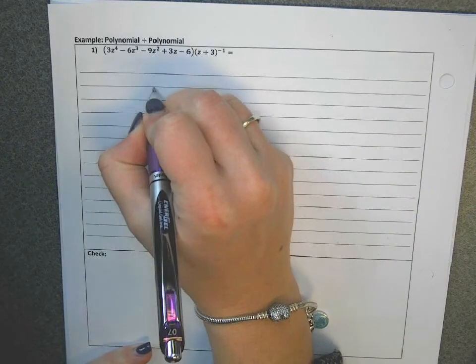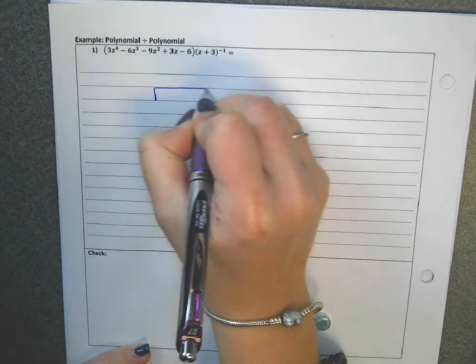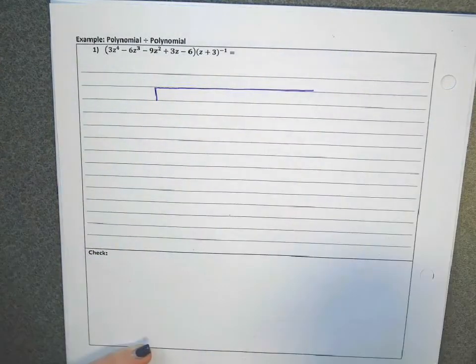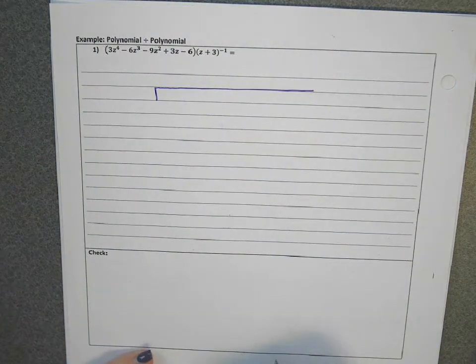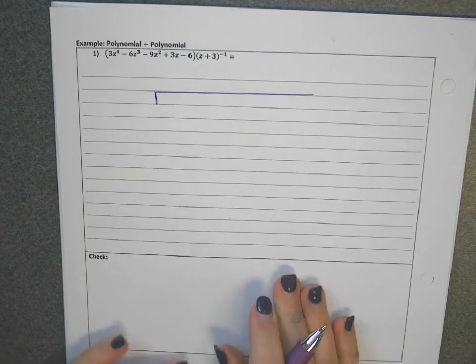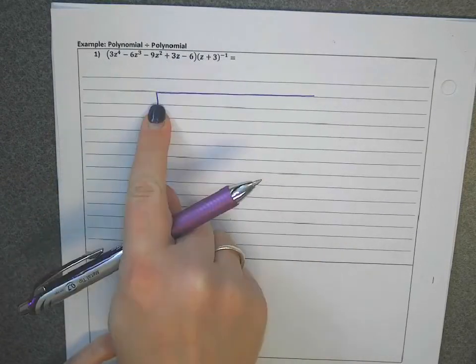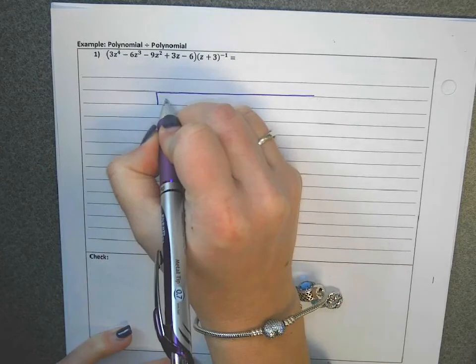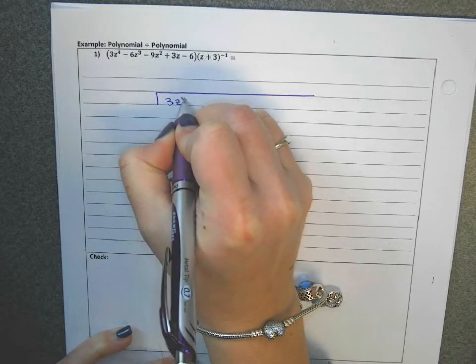When we do this long division problem, your box gets a lot wider because it's a polynomial in there and not just a number. The first number goes in there. We have 3z to the 4th.